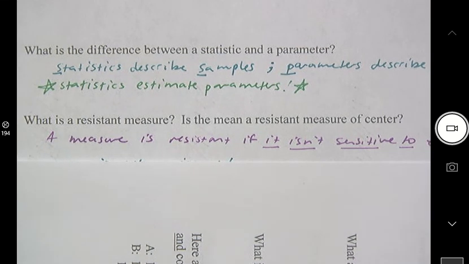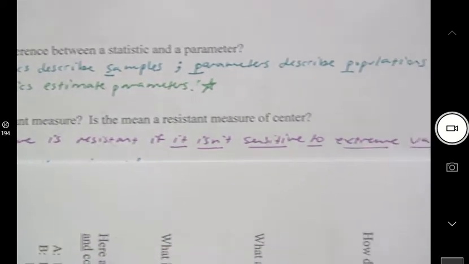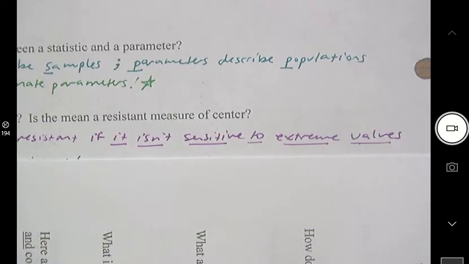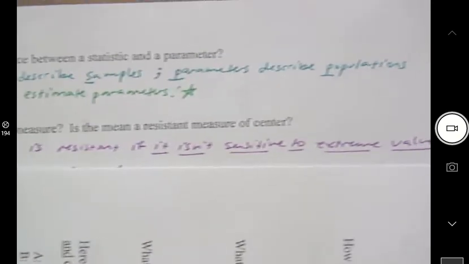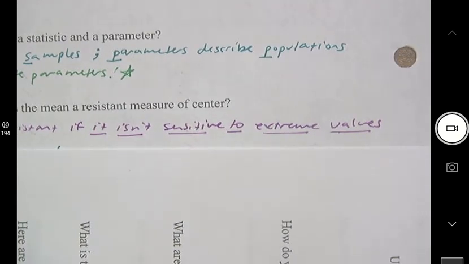What is a resistant measure? We're going to talk about measures of center that are resistant or non-resistant. Next time I see you, we're going to talk about measures of variability that are resistant and non-resistant. A measure of something is resistant if it isn't sensitive to extreme values. It's like hardcore. It stays put. Outliers aren't going to affect it. Or you can just put outliers. Outliers don't really have an effect on resistant measures of center or resistant measures of variability.